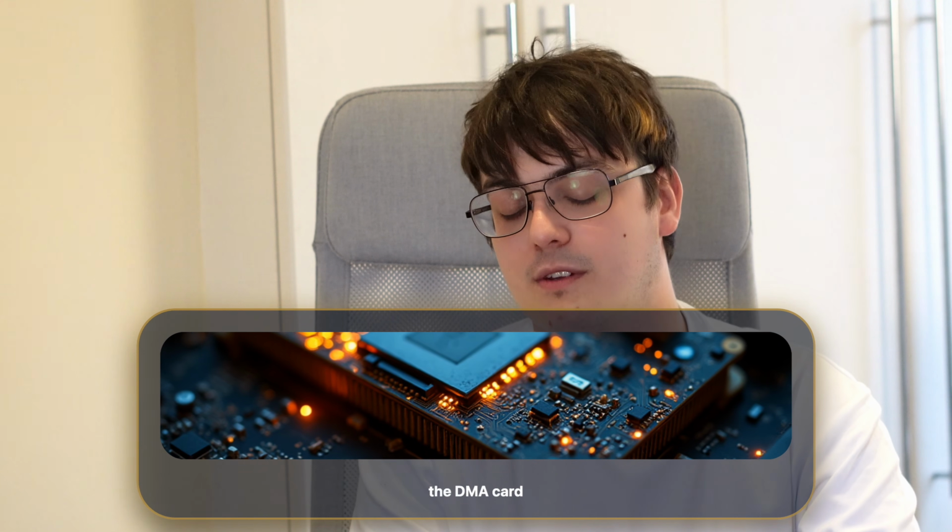So on your computer, you have PCIe slots. So that's used for M.2 storage, graphics cards, network cards if your motherboard doesn't have Wi-Fi. And you can also use that for DMA cards. So what DMA cards do is they do direct memory access. That's what lets you read the memory without being detected by the CPU.